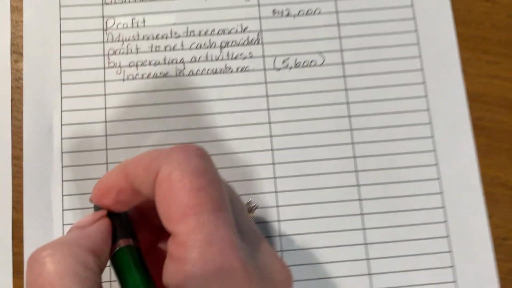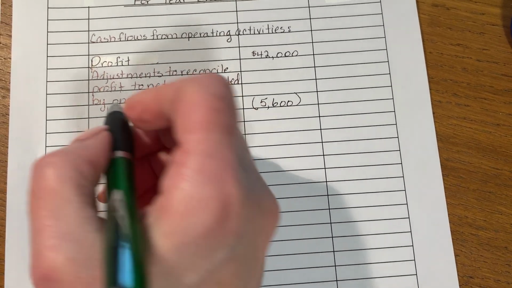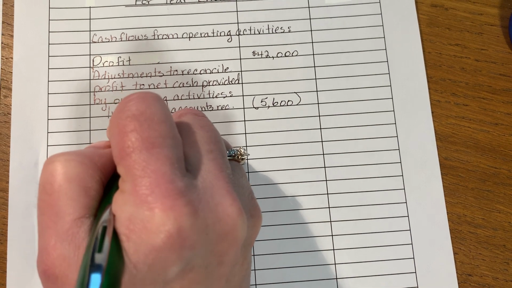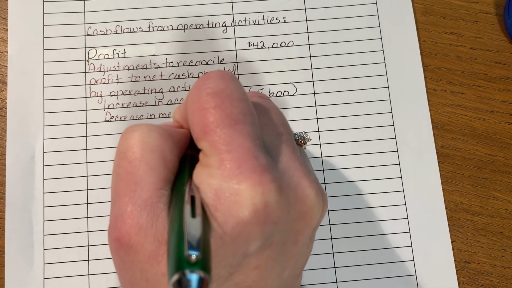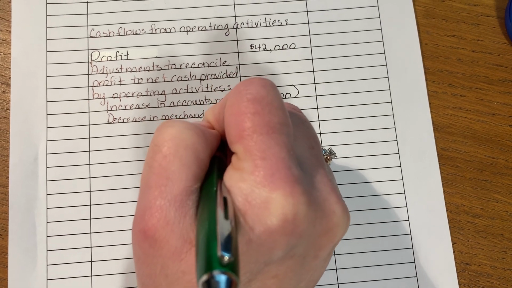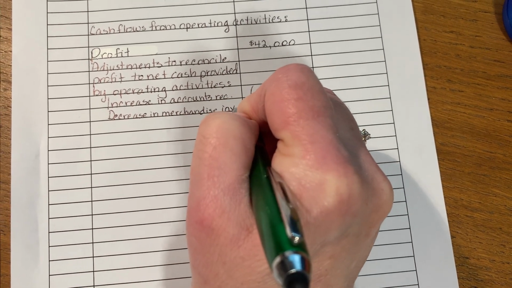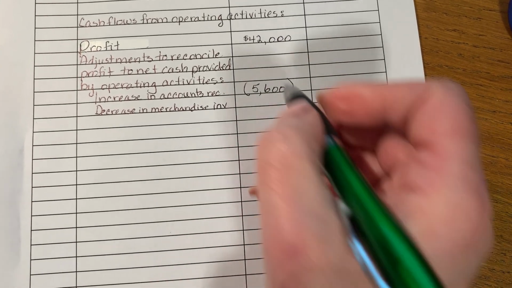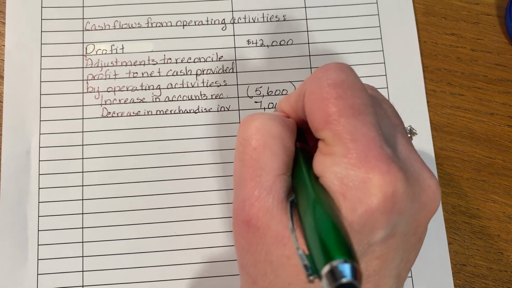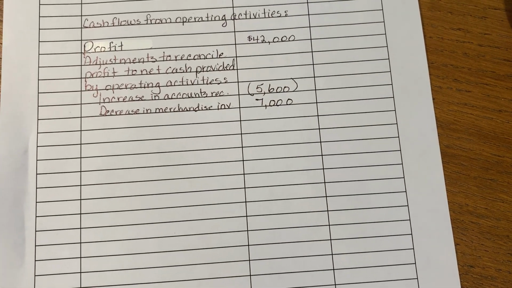So we're going to go over here again and say decrease in merchandise inventory. I'm just abbreviating to fit it all in here, but you know my rules on abbreviating on a statement, and that's an increase on our statement.